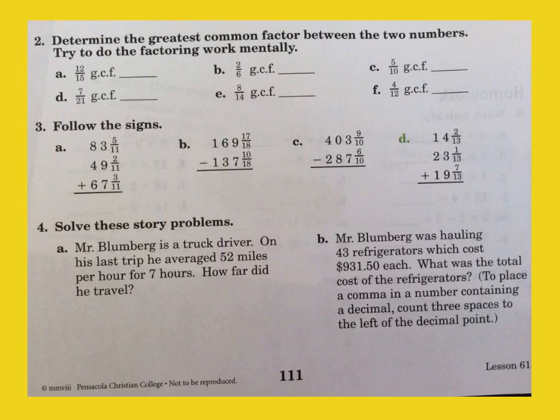Okay, we're looking at number 2. Determine the greatest common factor between the two numbers. And try to do the factoring work mentally, meaning just looking at them, see if you can figure out what the GCF would be. Here in A, 12 and 15. What would be the greatest number you can think of that can go into 12 and 15? Go ahead and write it on your paper, and I'll put it down up here in a second, and you can erase it and change it if you got it wrong. You should have put 3. 3 is the greatest number that goes into both 12 and 15.